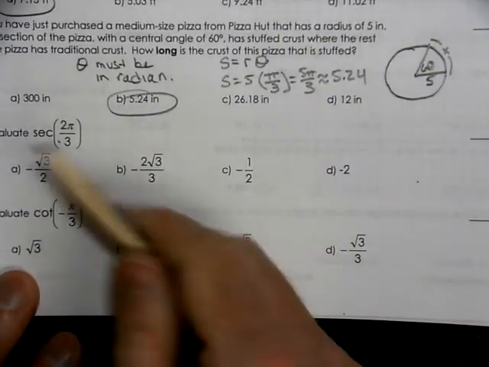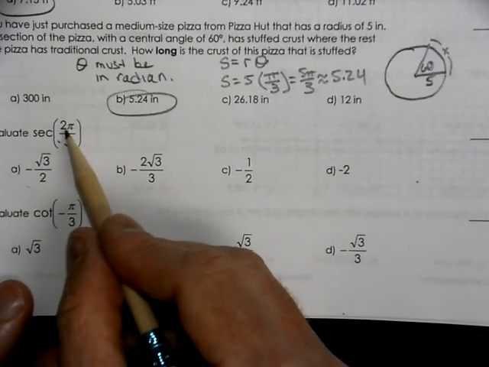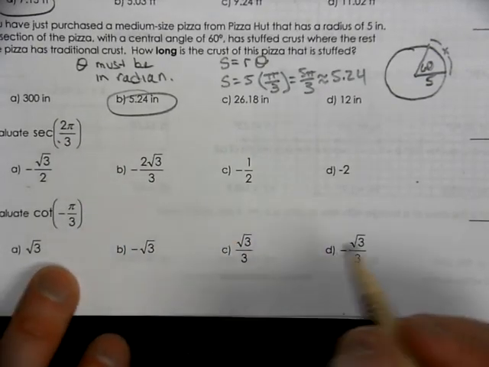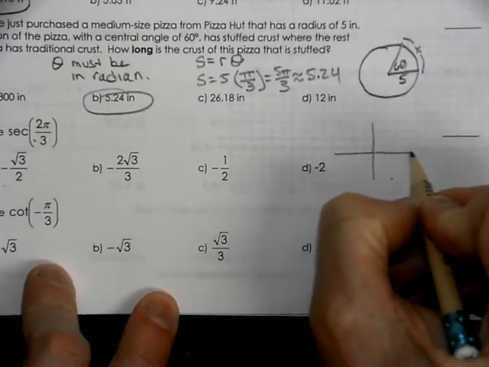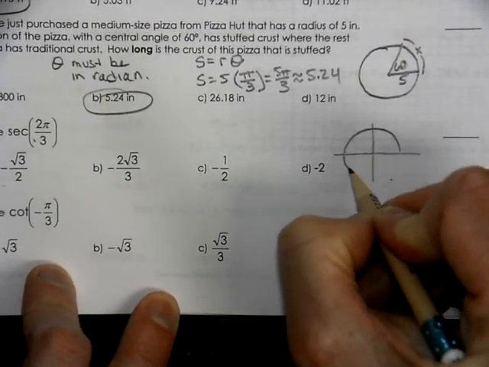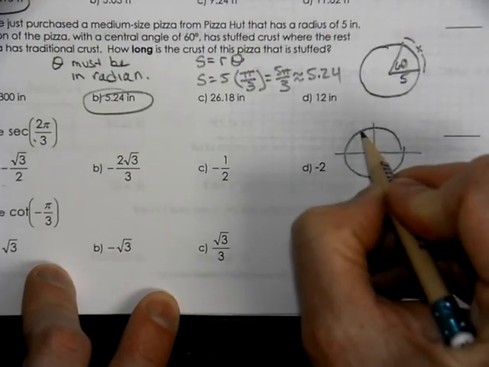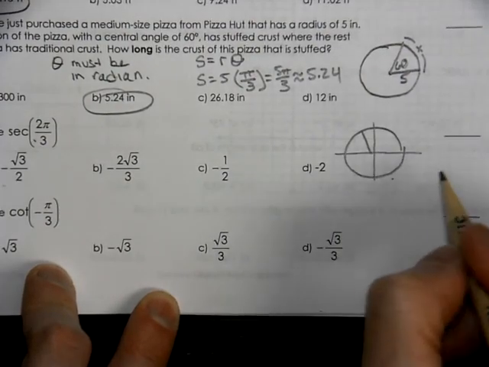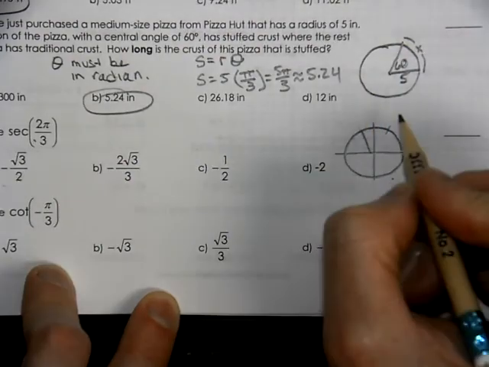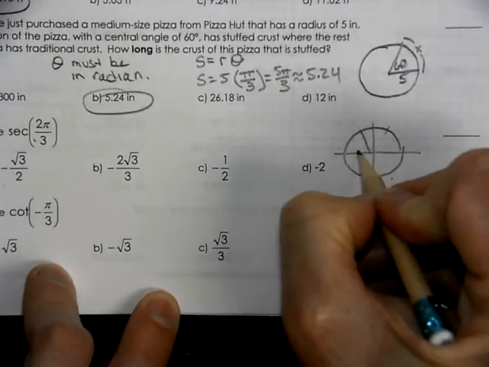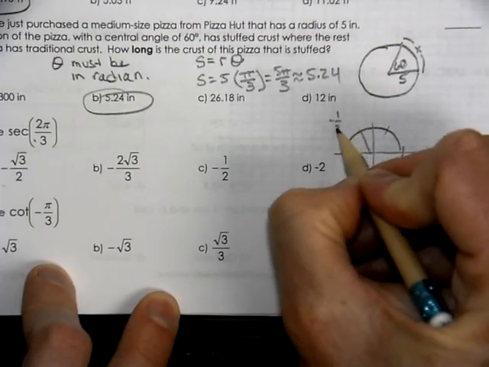Evaluate the secant of 2 pi over 3. Well, thinking about your unit circle, 2 pi over 3 would be over here. This would be 1 pi over 3. This would be 2 pi over 3. It's to the left a little bit, so that's a half.